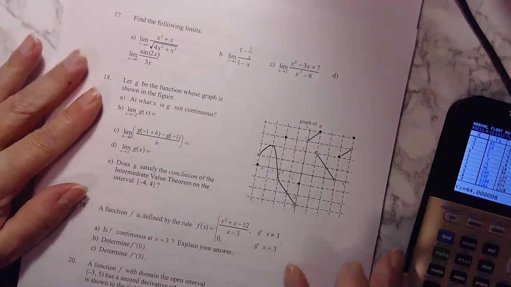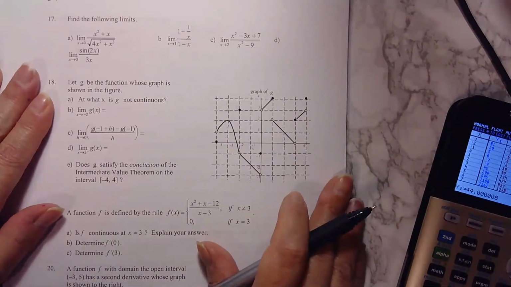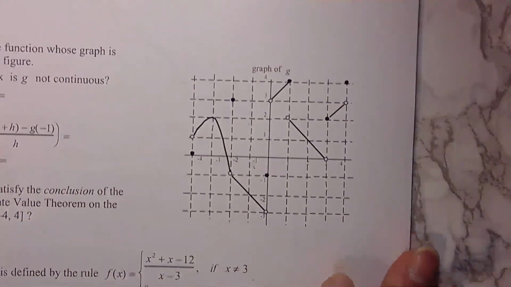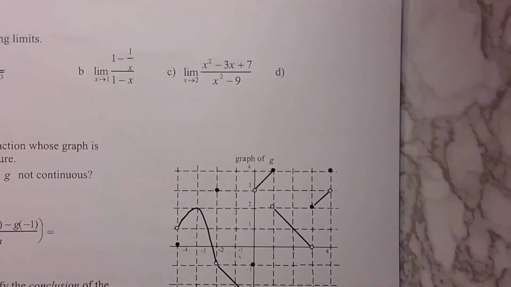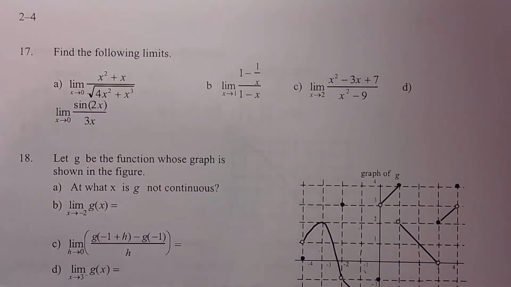Limits, number 17. Let me zoom in a little bit more. Let me bring this down and this way. Gosh, it's so sickening to the eye.